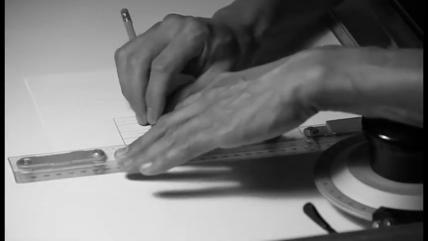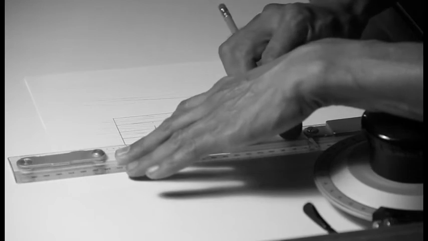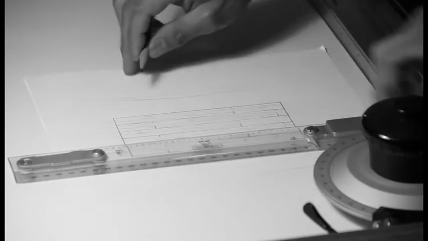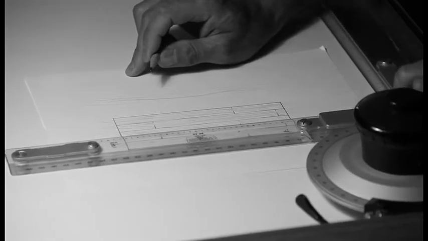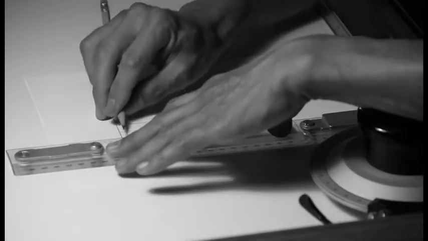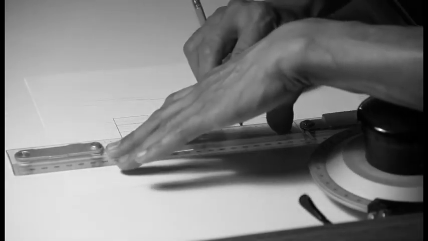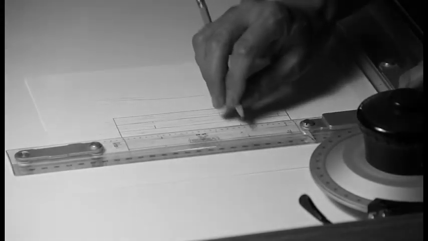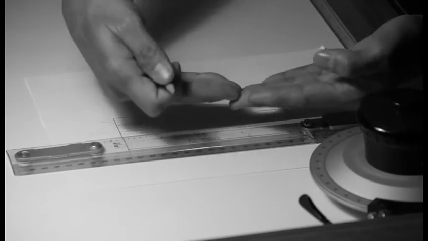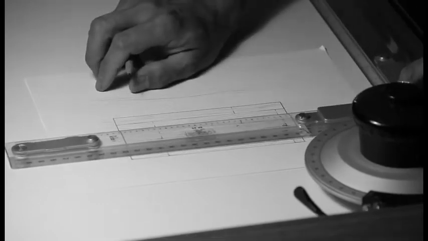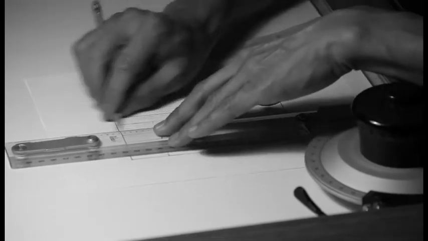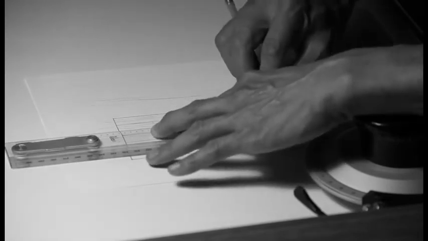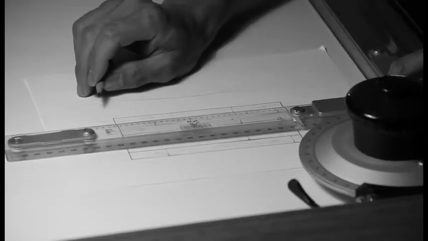Try to do it only from one side, so that the shadow is always on the right hand side, not on the left hand side. And I like to start where the planks join, and brush it outwards from there. So hopefully you can see that.